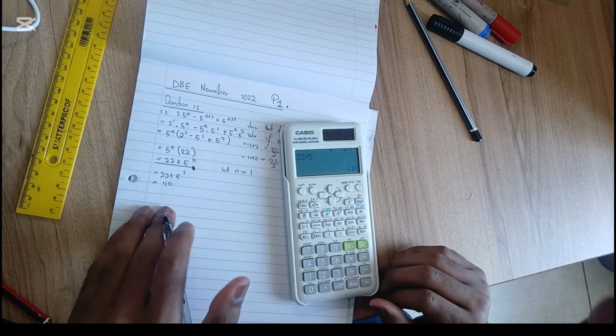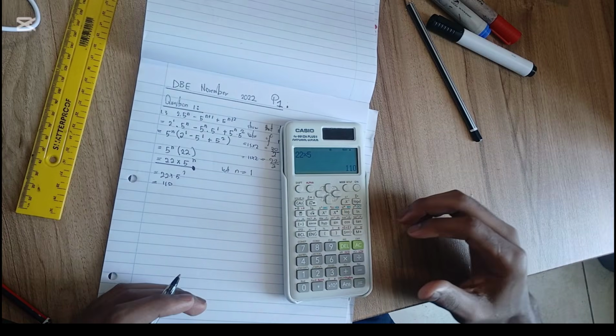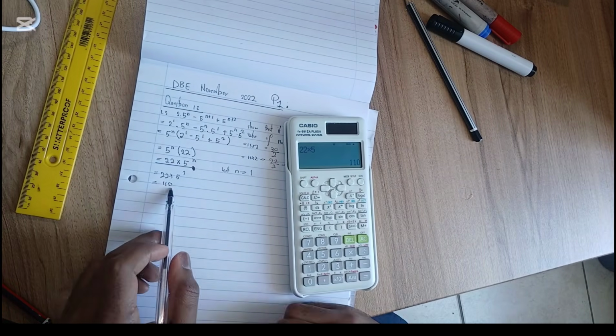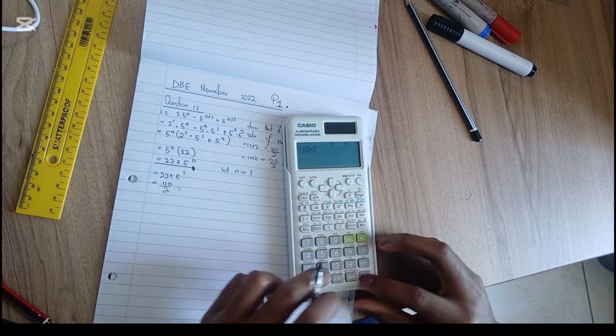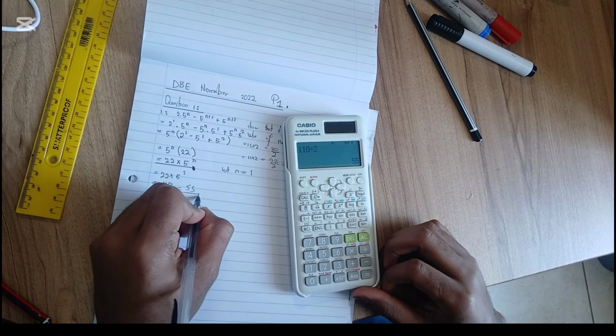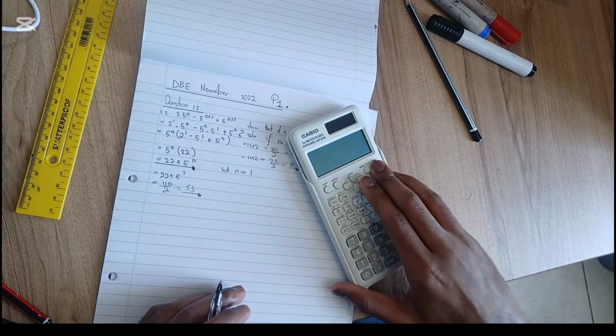I'm just making an example so you can see what we are talking about. 110 is divisible by 2, which gives you 55. You see, that is what the question was looking for from you.